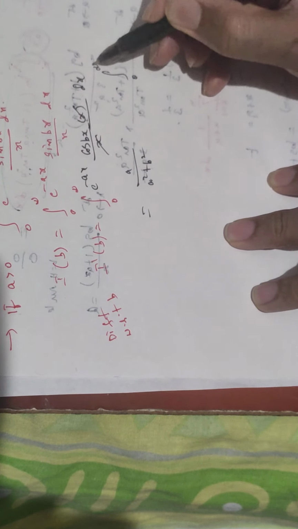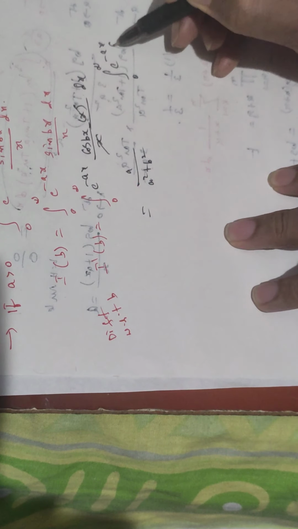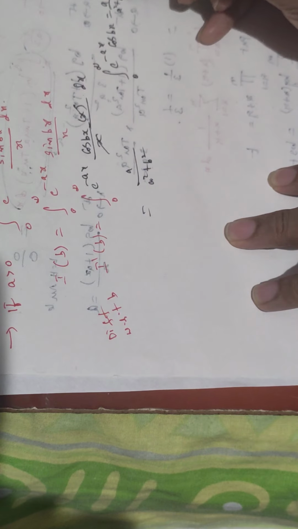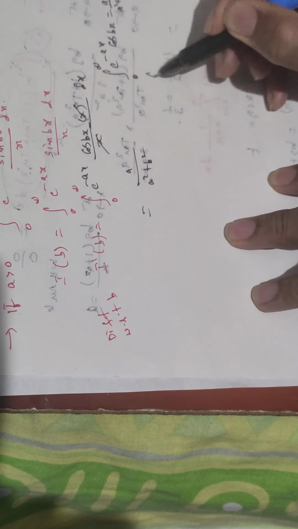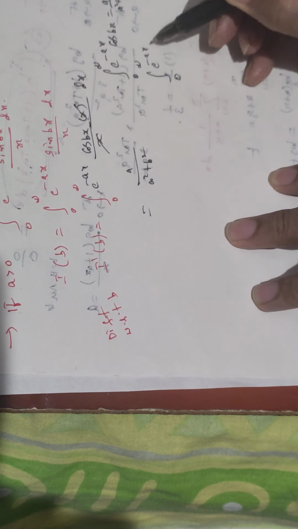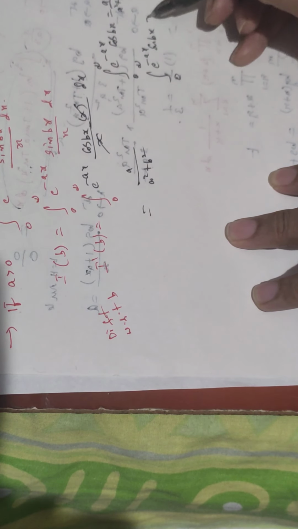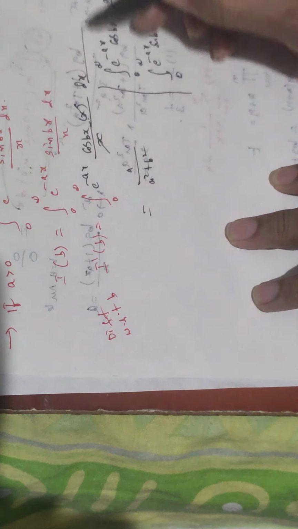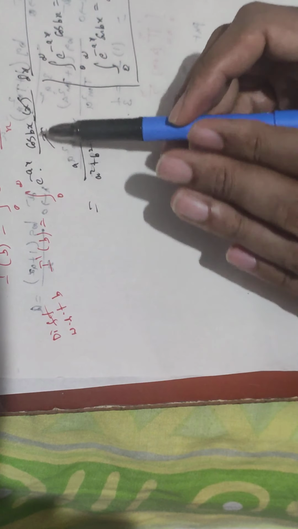Integral 0 to infinity e power minus ax cos bx dx value is a by a square plus b square, condition a greater than 0. Like that, integral 0 to infinity e power minus ax into sin bx dx is equal to b by a square plus b square. Remember these two formulas. By using the definite integral, first we can evaluate that integral.